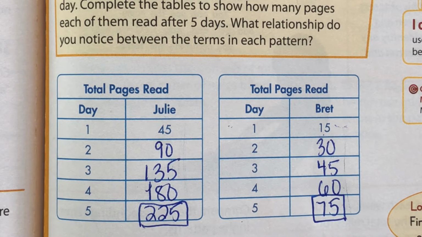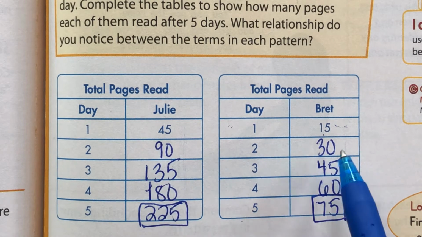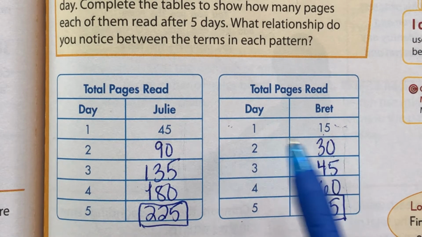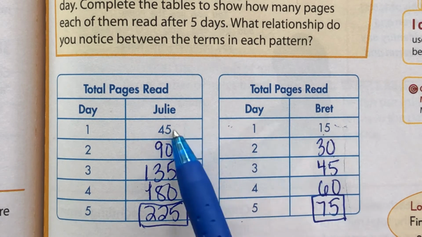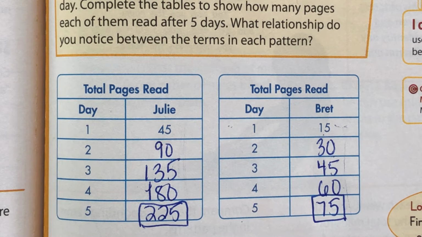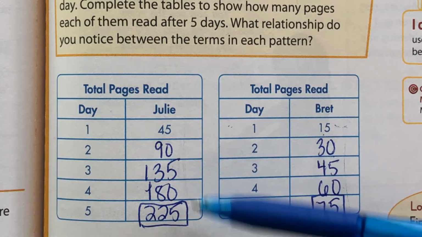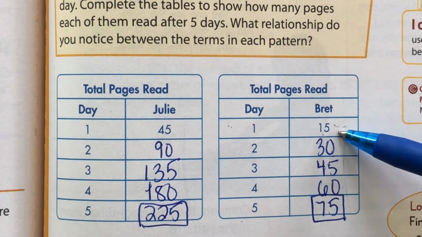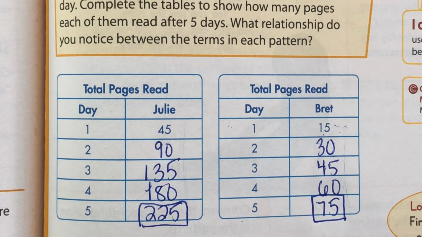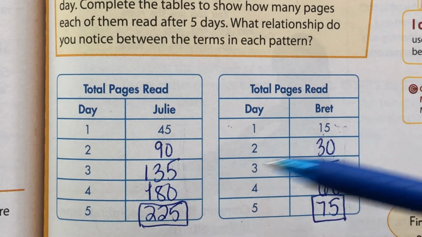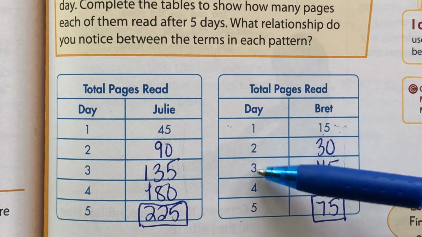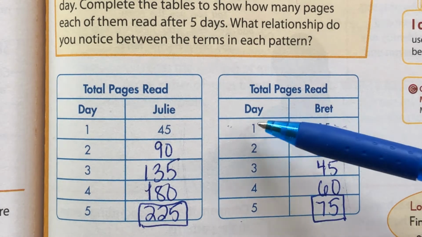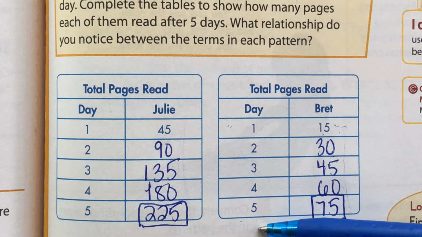Well, 60, because 90 minus 30 is 60. So that's not the same amount of pages different on day 1. Keep that in mind, if we look at this, Julie is reading 45 pages each day, getting more and more and more, while Brett is only reading 15. So what do you think is going to happen with the difference between the pages read day by day? What do you think is going to happen compared to day 1 to all the way to day 5?